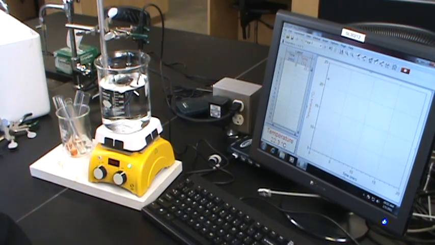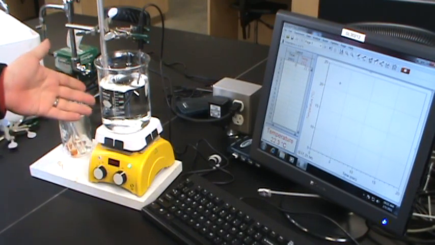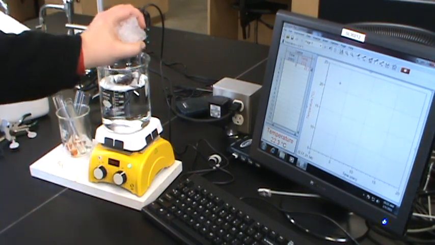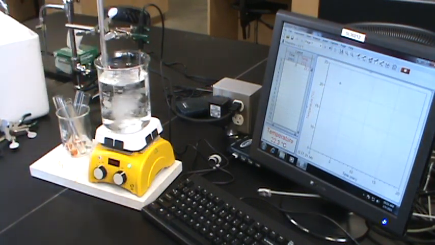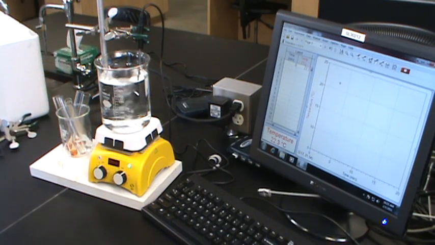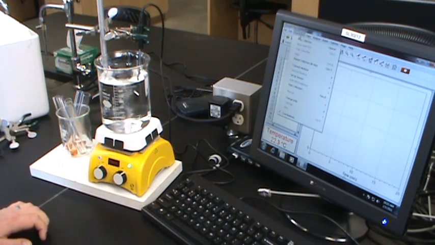So we've got our data collection started. We want this to be around 10 degrees C. So grab some ice and start cooling. That first handful of ice, that first dose of ice is probably going to... Uh-oh, I need to set something up here.